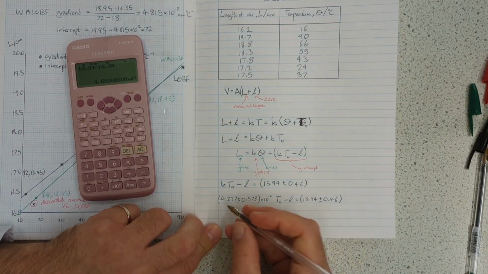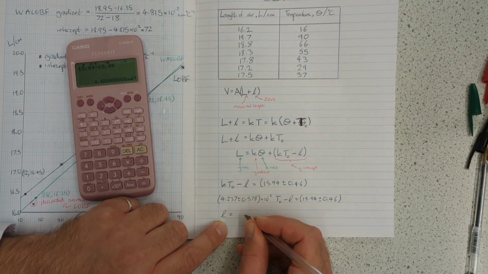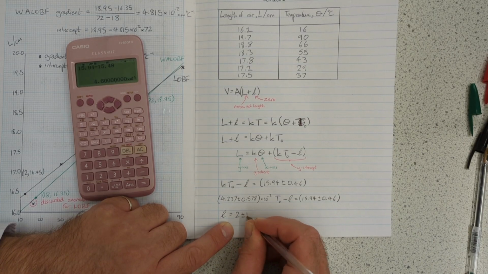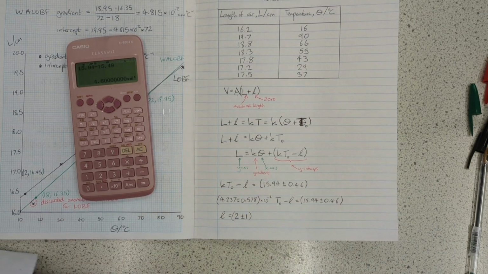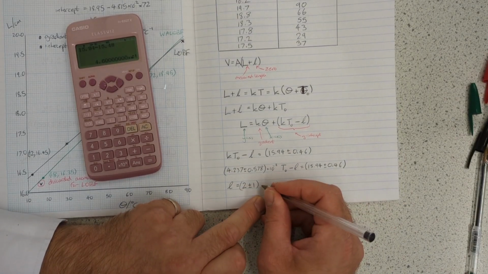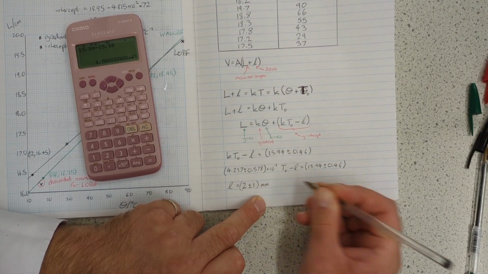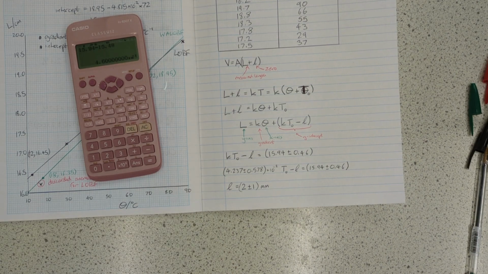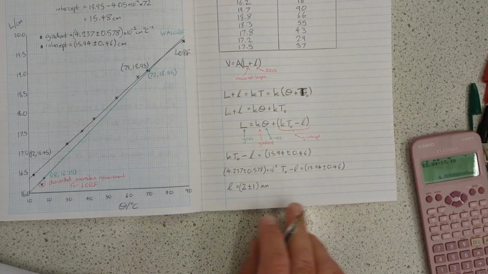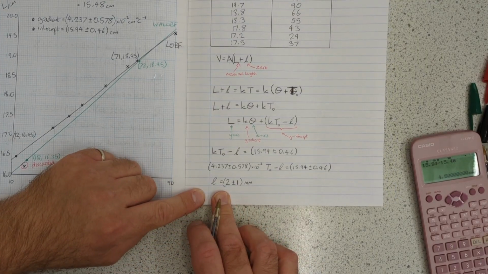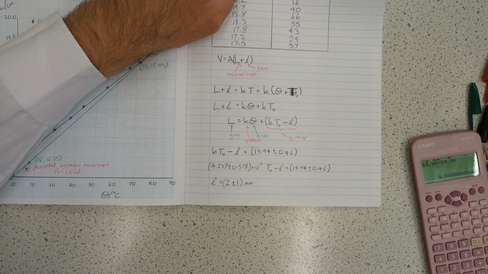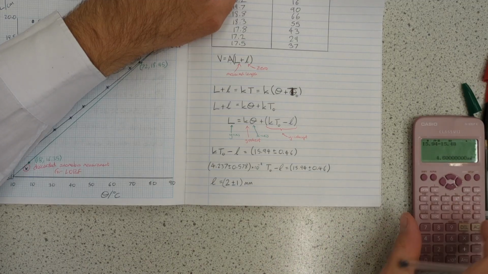So let's say L is equal to 2 plus or minus 1. That's going to be a huge uncertainty, isn't it? Yikes. Millimeters. 50% uncertainty. So when I combine uncertainties, that's going to give me 50% uncertainty on my final answer. Well, no, because we're adding it. So we're going to be adding absolute uncertainty. So, okay, it's not quite so bad.